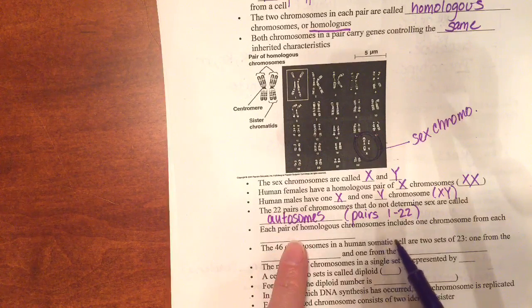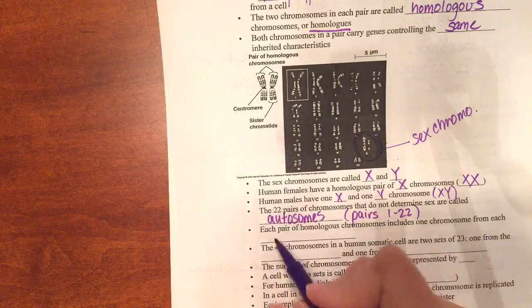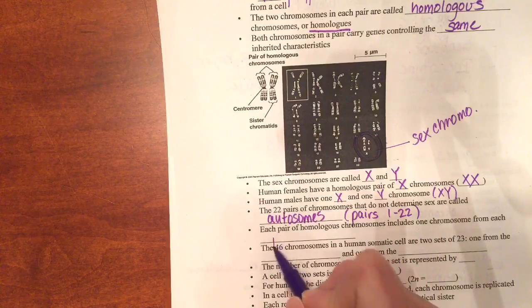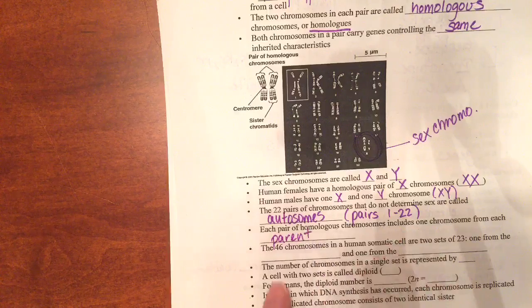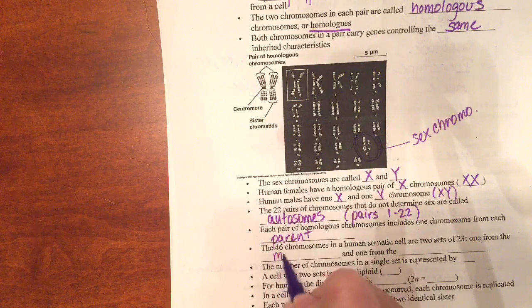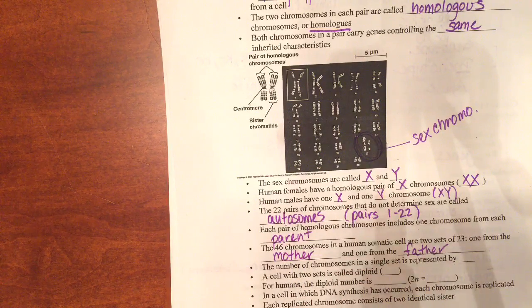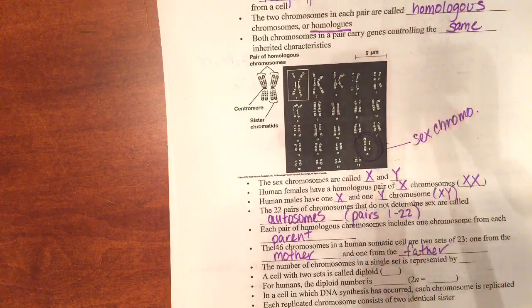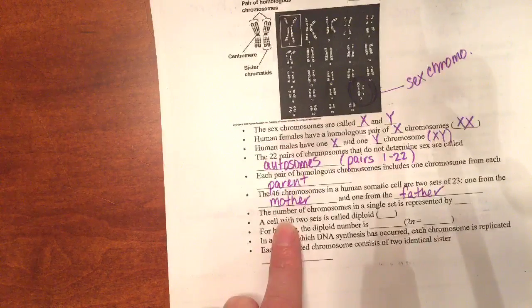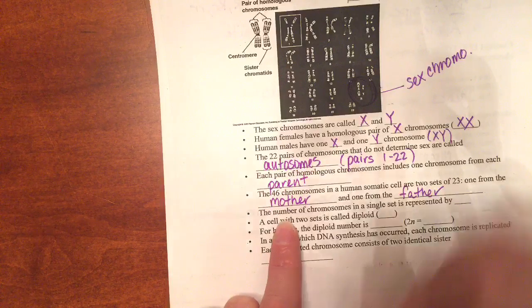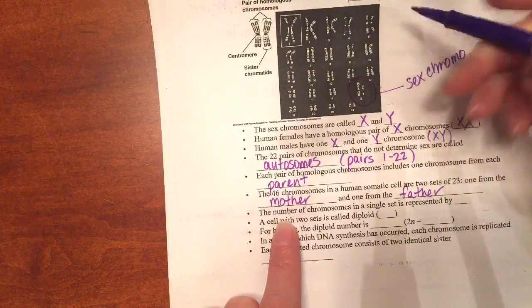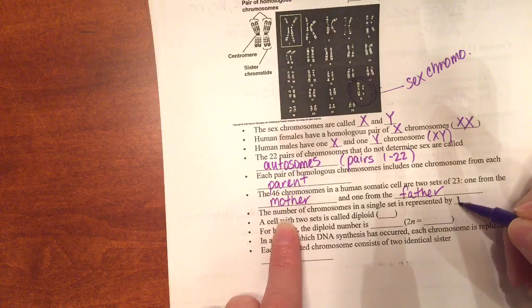So each pair of homologous chromosomes include 1 chromosome from each, what are you going to put there? Parent. The 46 chromosomes in a human somatic cell are 2 sets of 23, 1 from the mother and 1 from the father. And so 23. The number of chromosomes in a single set, so one number 2, 3, and so on, is represented by the letter N.